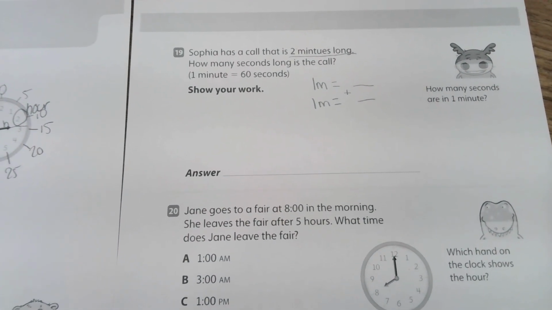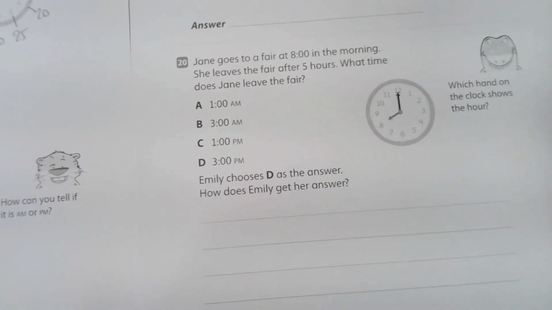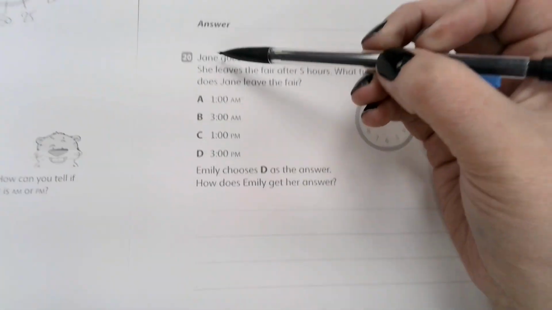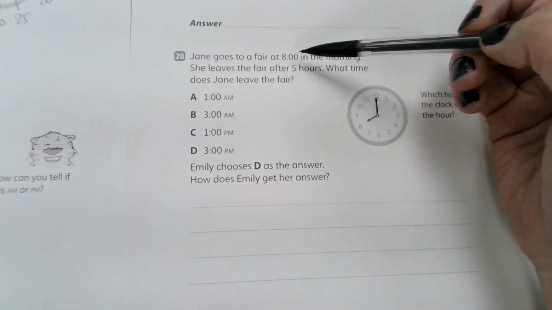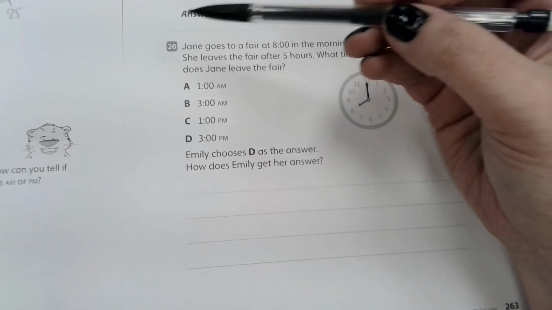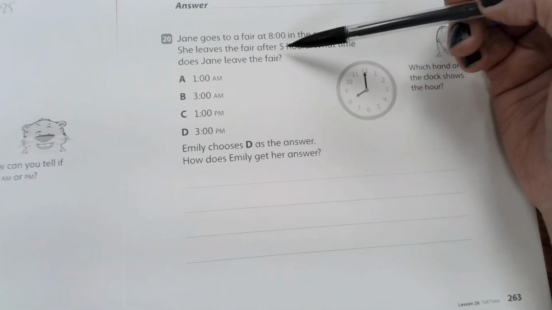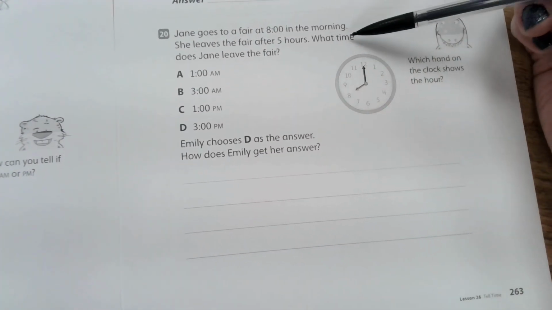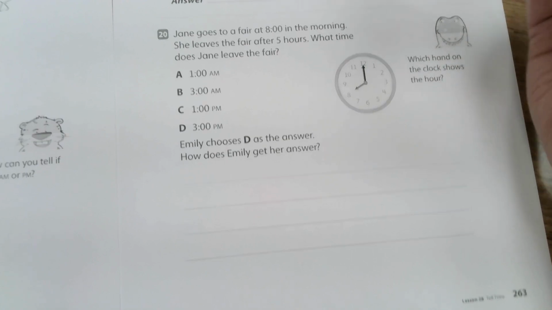Number 20 says, Jane goes to a fair at 8 o'clock in the morning. She leaves the fair after 5 hours. What time does Jane leave the fair?